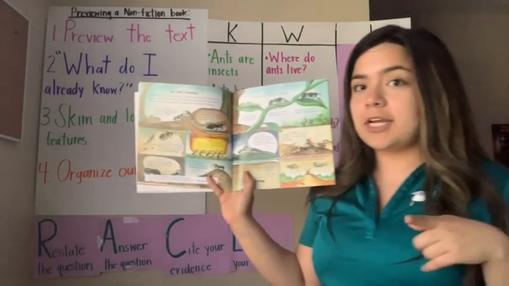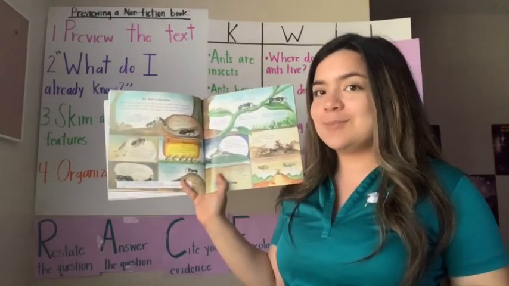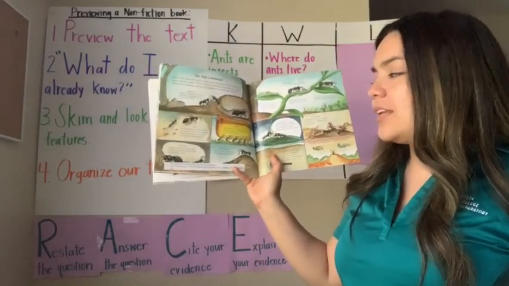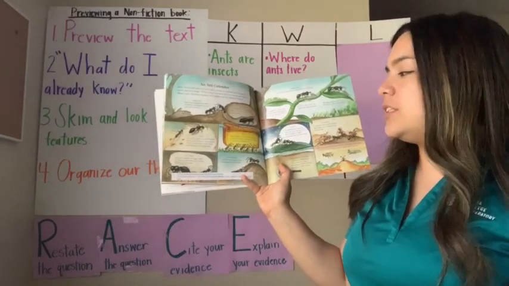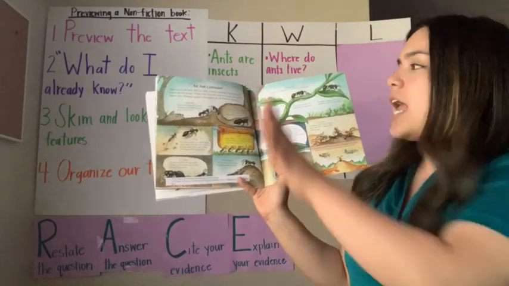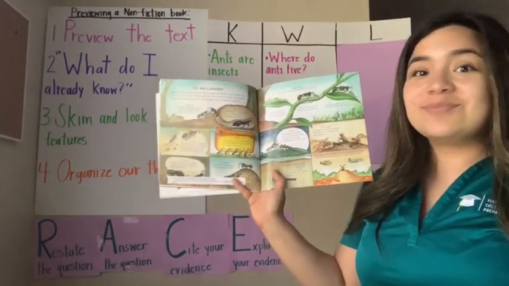Ooh, scholars, so was your answer right about what the main idea was on this page? Yeah, so this page was telling us about how ants do different things during different months and kind of their life cycle. Awesome job!